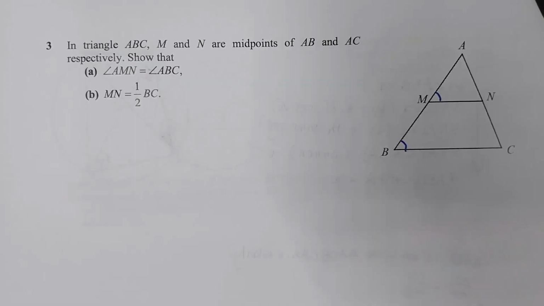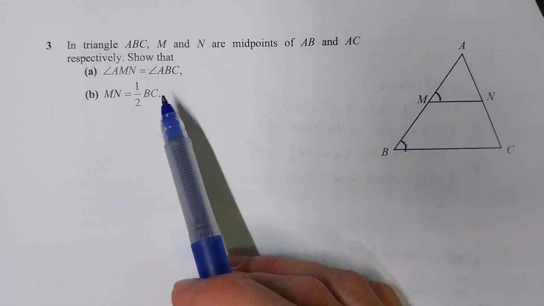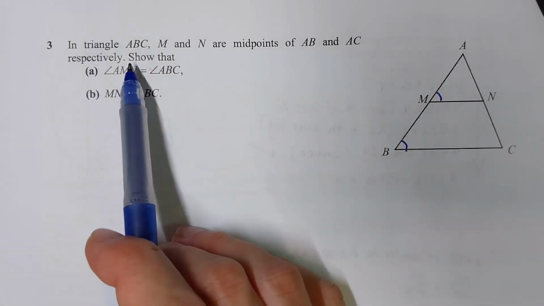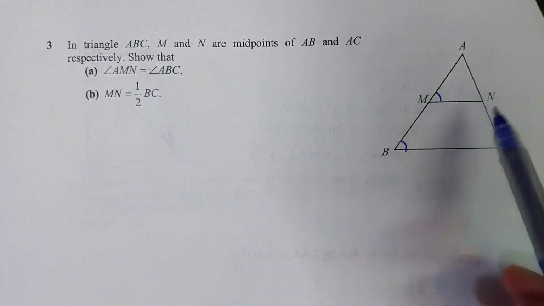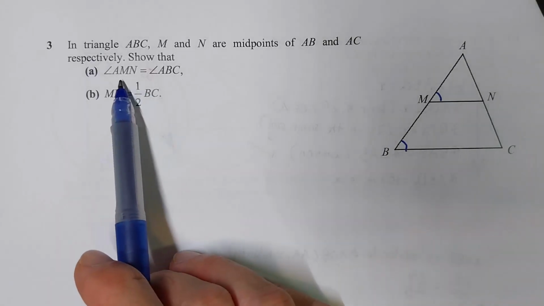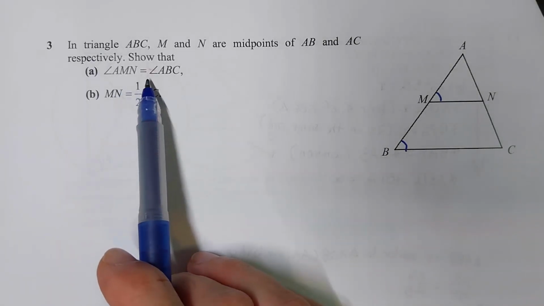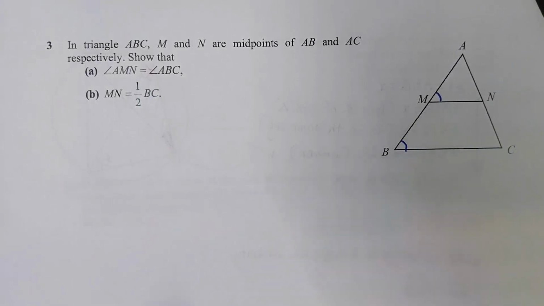In this lesson, we're going to learn about the midpoint theorem. So we will start with this question to prove the theorem. We are given that M and N are midpoints of the lines AB and AC. We are asked to show that angle AMN is equal to angle ABC. In order to do that, we will use the similarity test.